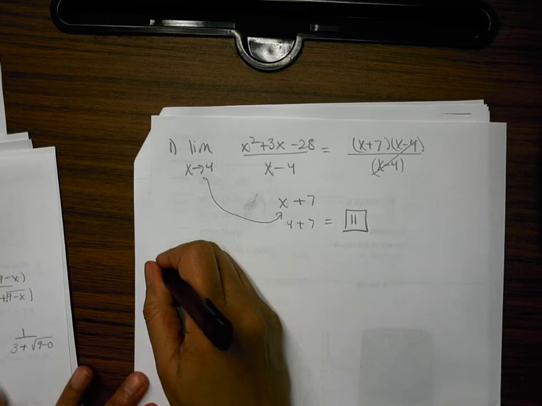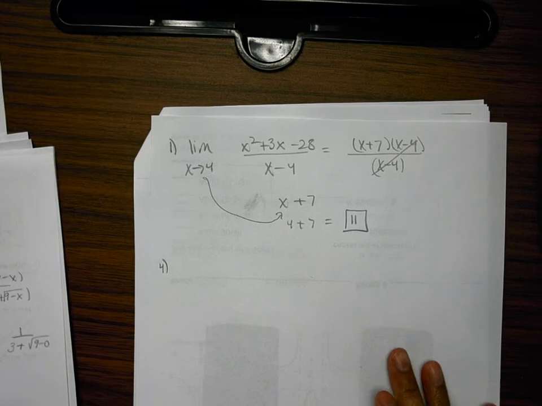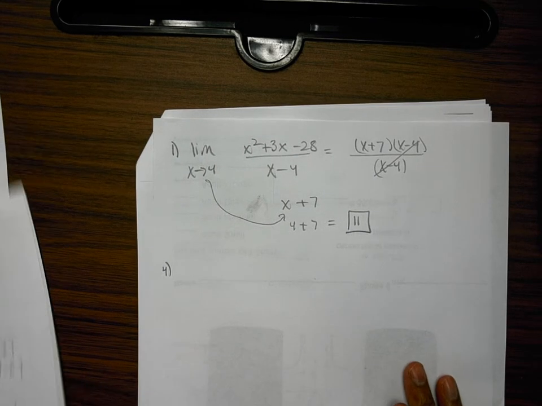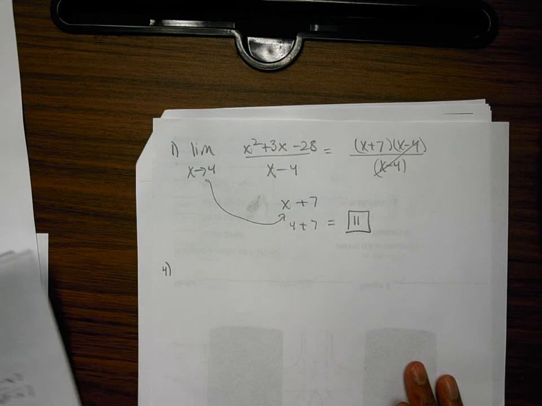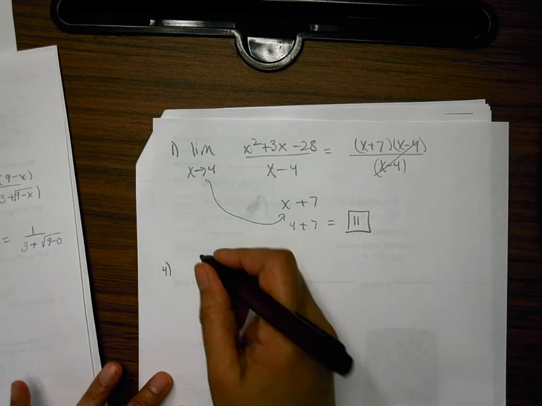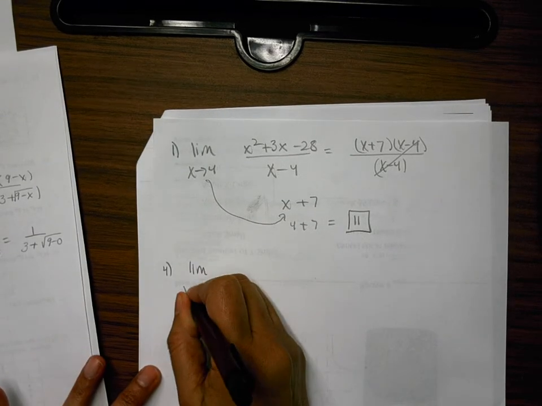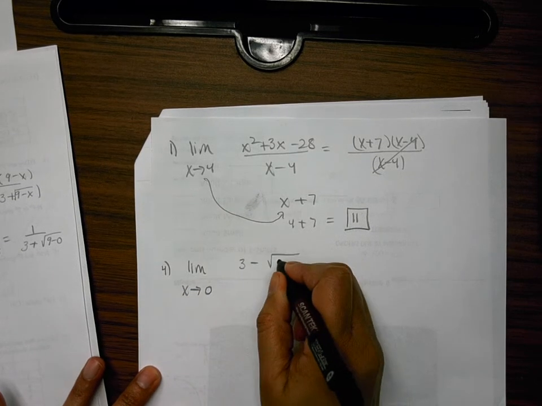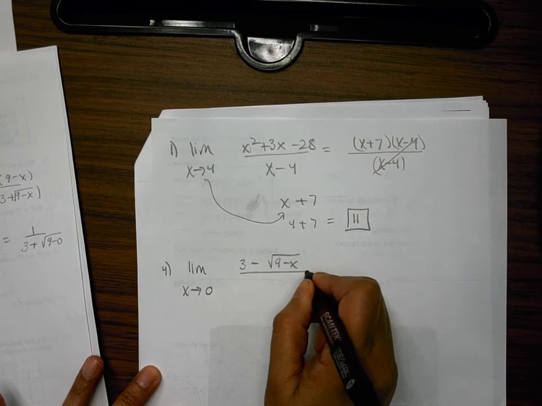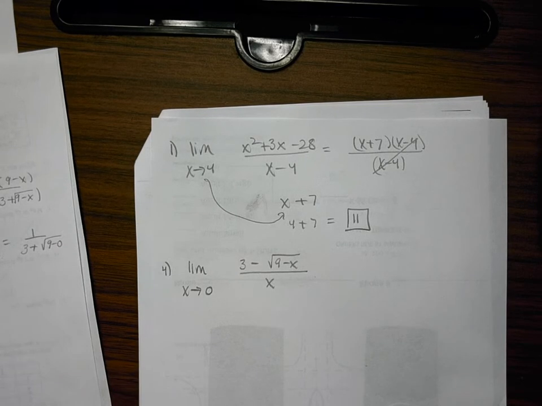Number 4 is the limit as x approaches 0 of 3 minus the square root of 9 minus x, over x.